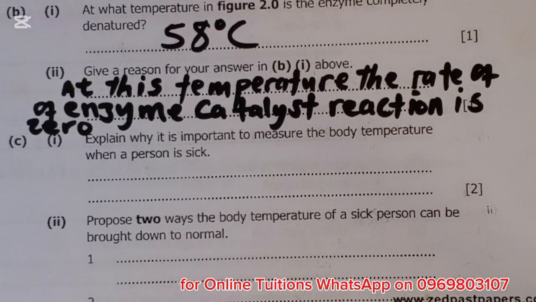Then C1, explain why it is important to measure the body temperature when a person is sick. Number one, to detect if fever is present. There are some illnesses whose symptoms include fever.